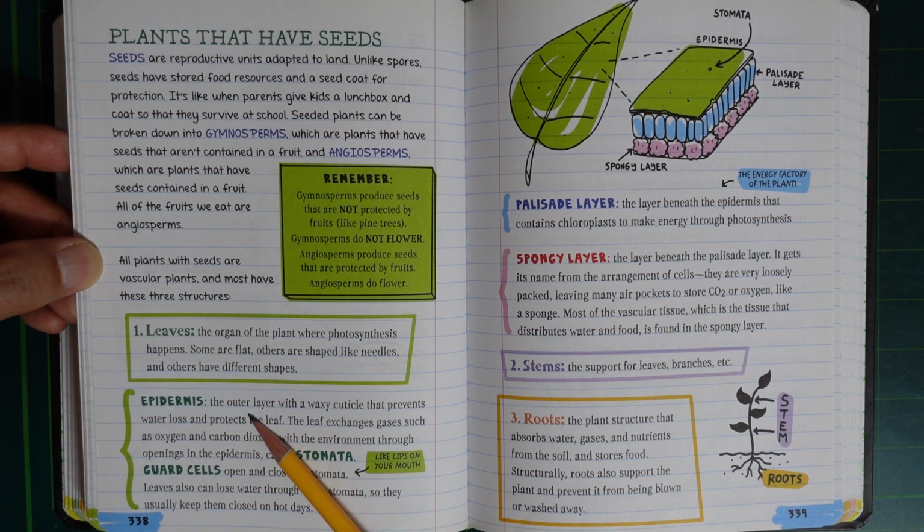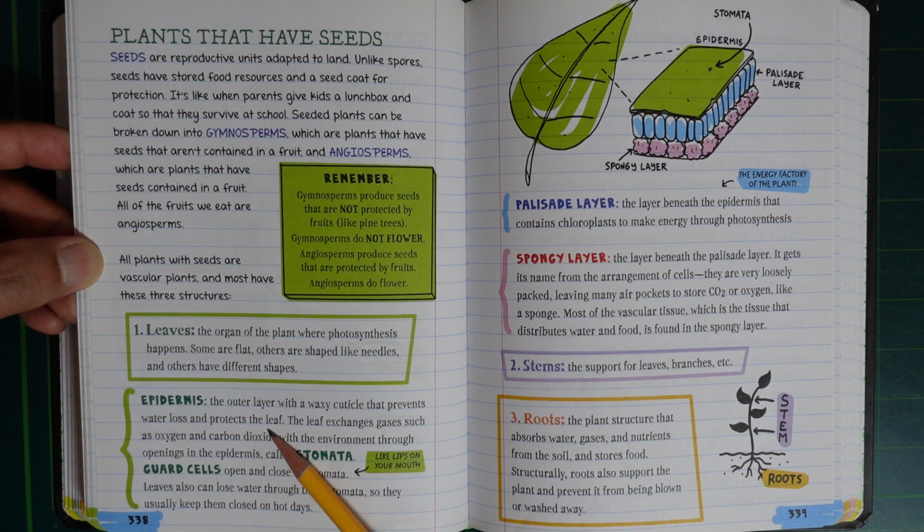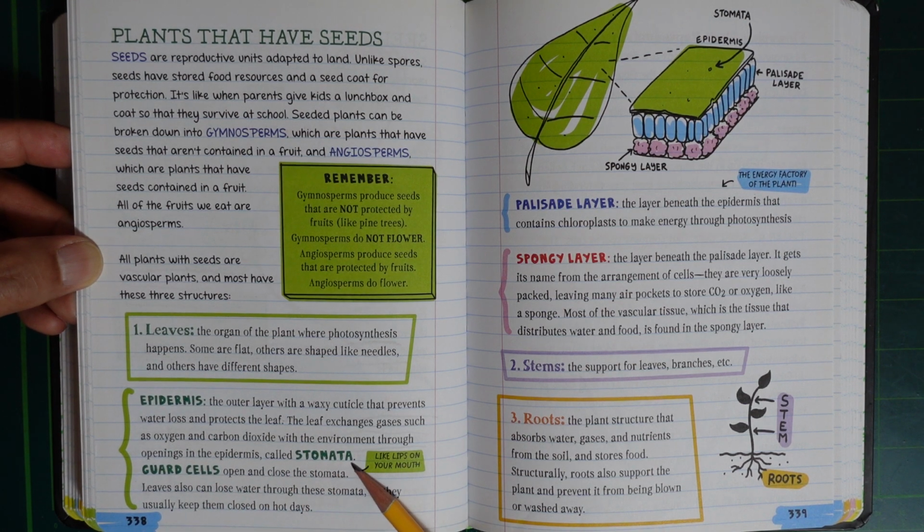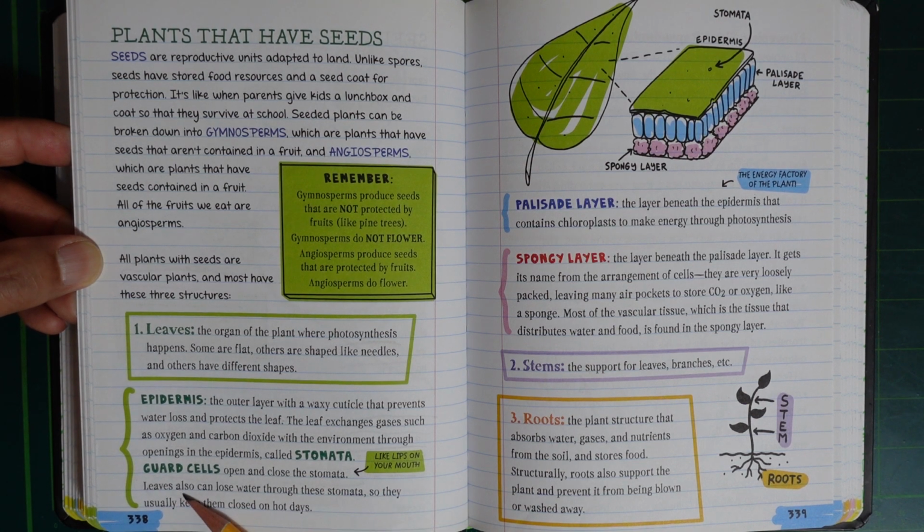Epidermis. The outer layer is a wax cuticle that prevents water loss and protects the leaf. The leaf exchanges gases such as oxygen and carbon dioxide with the environment through openings in the epidermis called stomata. Guard cells open and close the stomata, like lips on your mouth. Leaves can also lose water through these stomata, so they usually keep them closed on hot days.